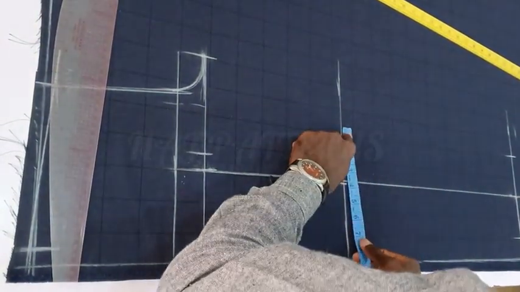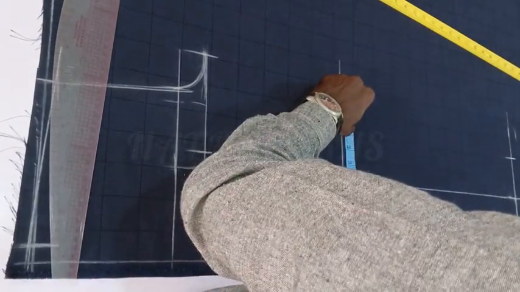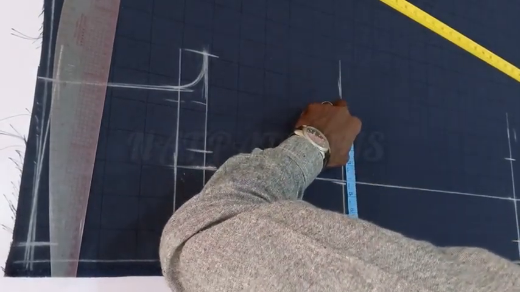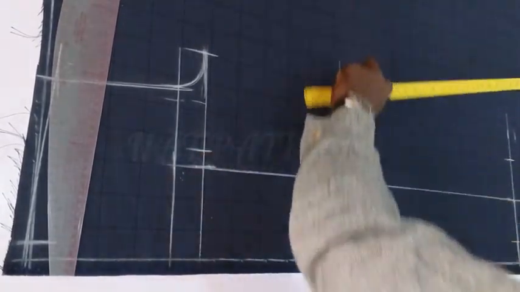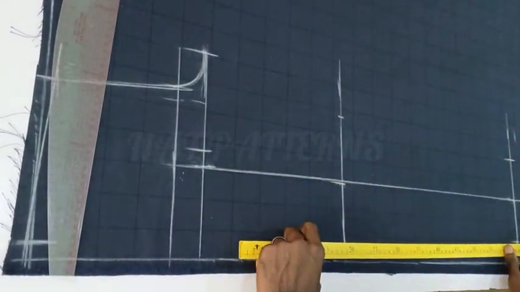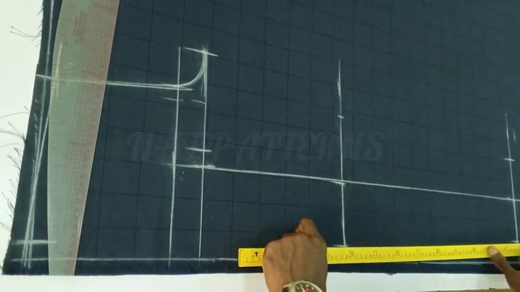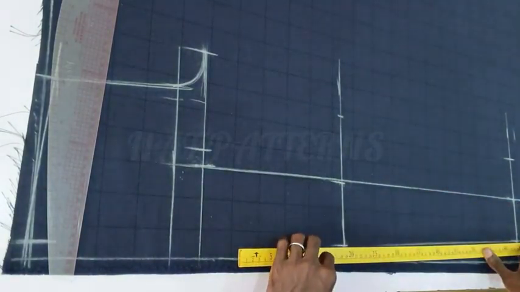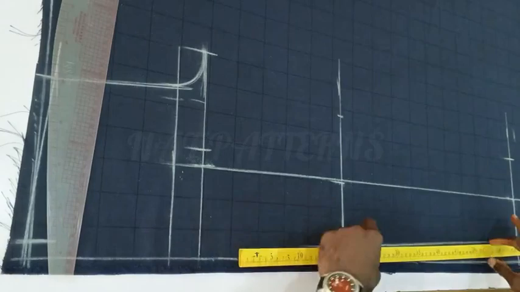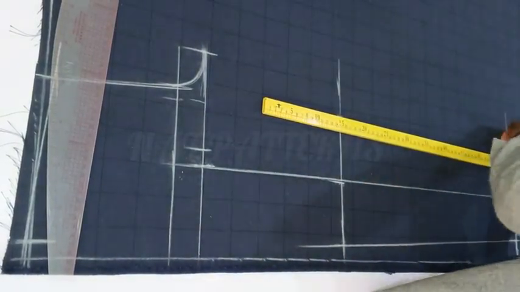And our knee, we said is 16. That will be 8, 4 this side, 4 this side, will give us what? 16. All right. 4 inches that side, 4 inches this side will give us 18. Can we see that? So we're going to join the lines together carefully.